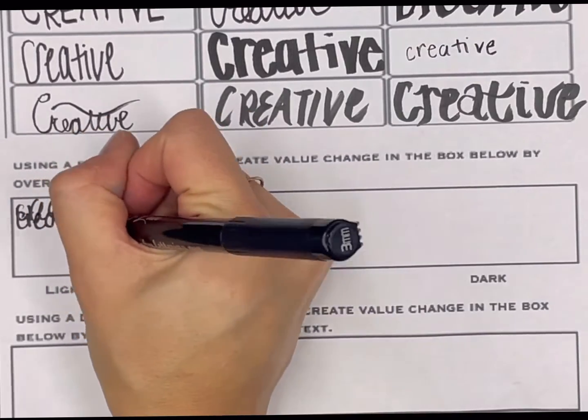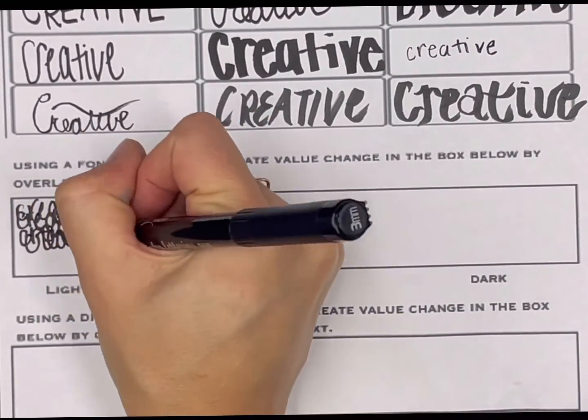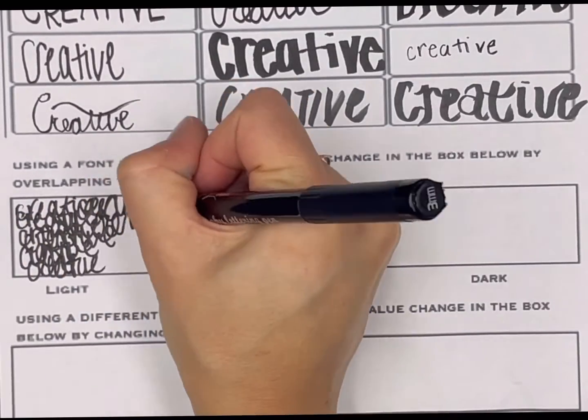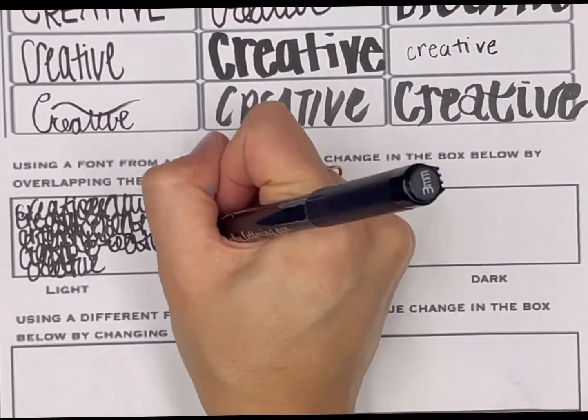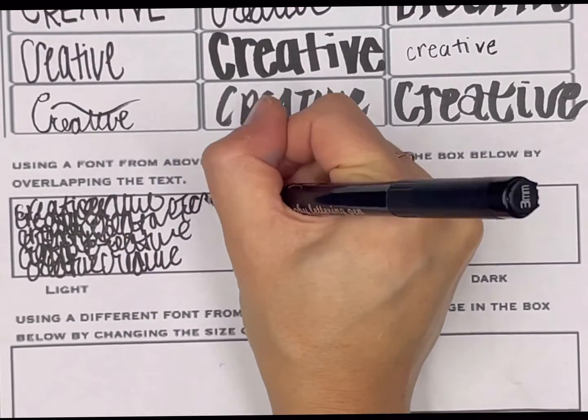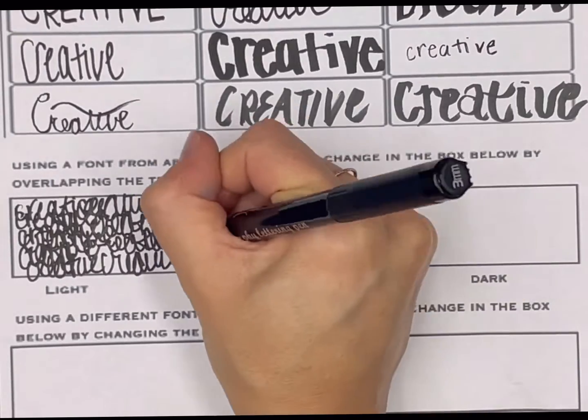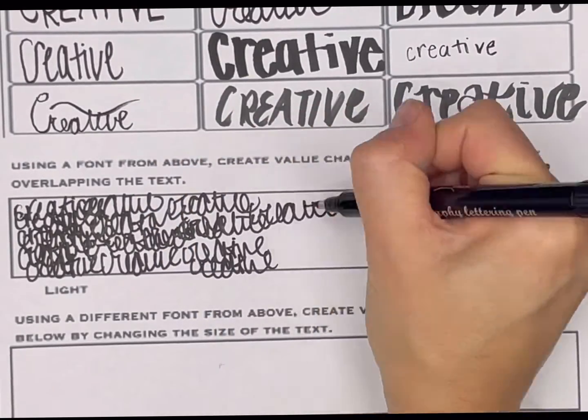The next box here, this rectangle, we're going to be practicing creating value change using overlap. So you're going to keep your font the same style and the same size. Just in the darker areas, you're going to be putting them overlapping and closer together. And then as you get towards the lighter section, you're going to be starting to spread these apart.